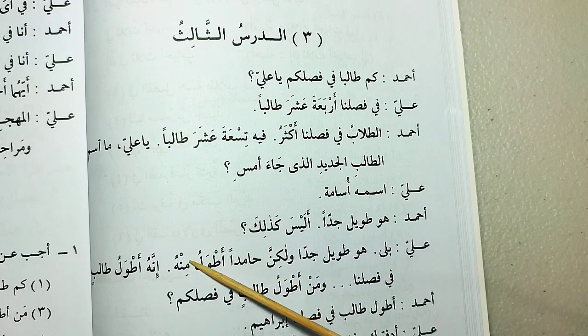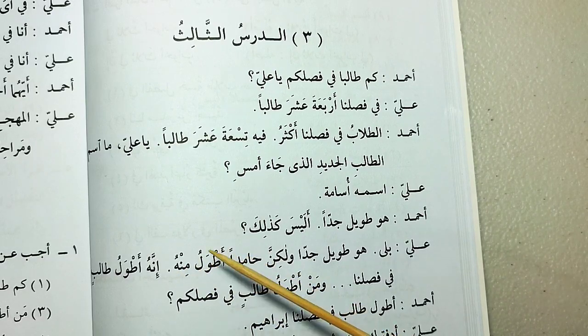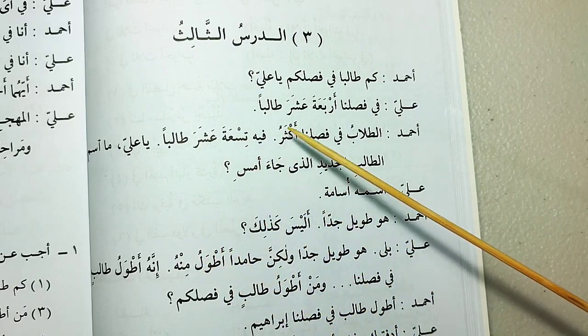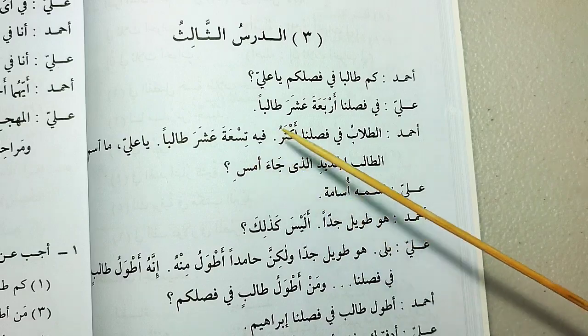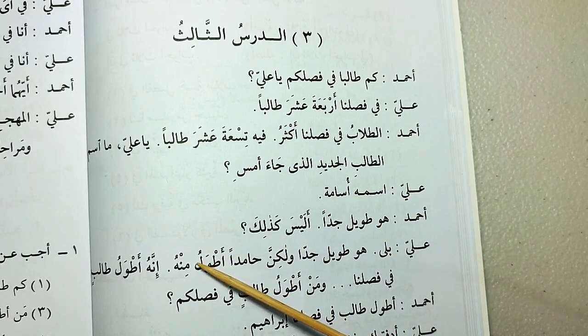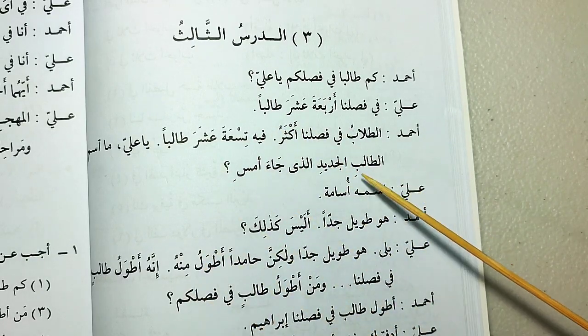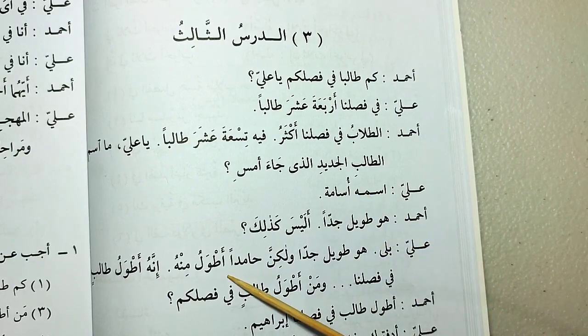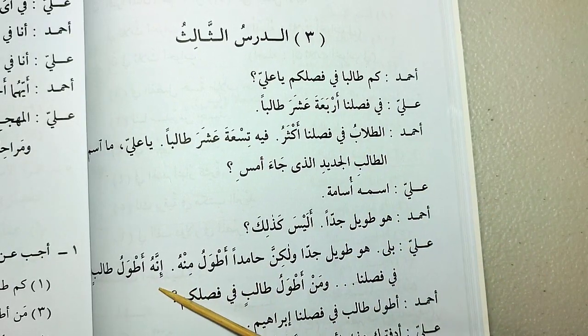Lakinna hamidan atwalu minhu. However, Hamid is taller than him. So one of the main concepts is the comparative degree. Atwalu, we have aktharu, comparing between two things. However, Hamid is taller than Usama. Usama is very tall, but Hamid is taller than him.